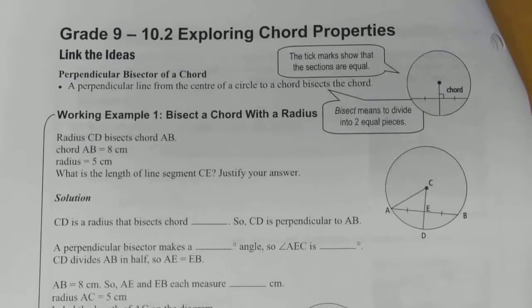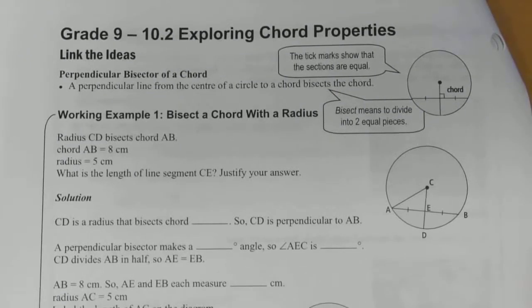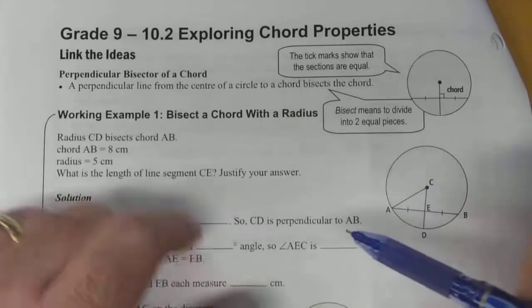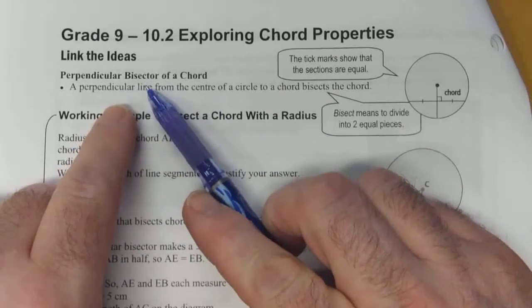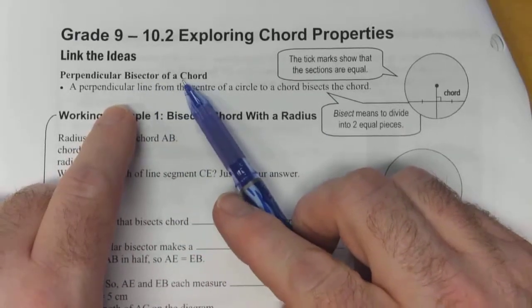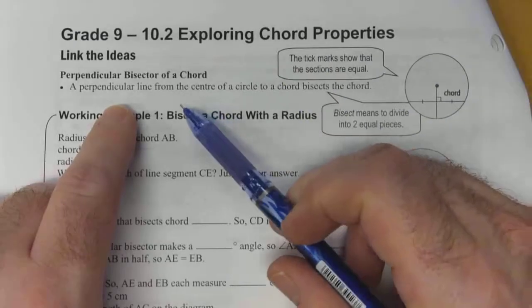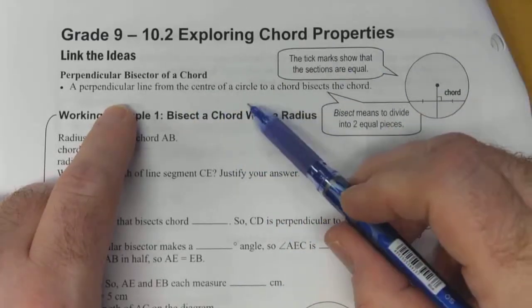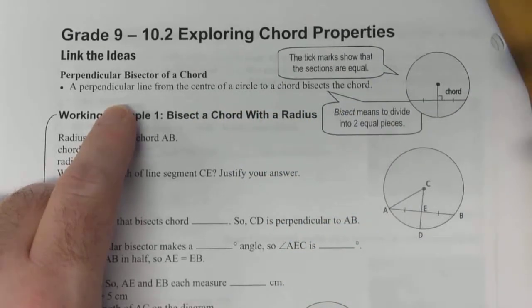Section 10.2 is exploring chord properties. To start with, we need to look at a definition: a perpendicular bisector of a chord. So a perpendicular line starts at the center of the circle and it bisects a chord.